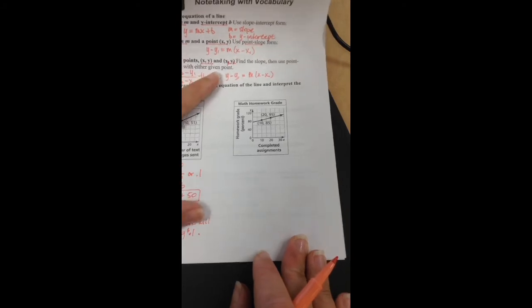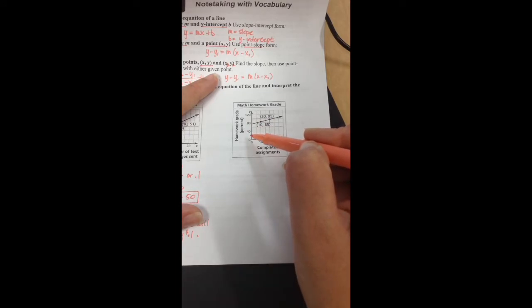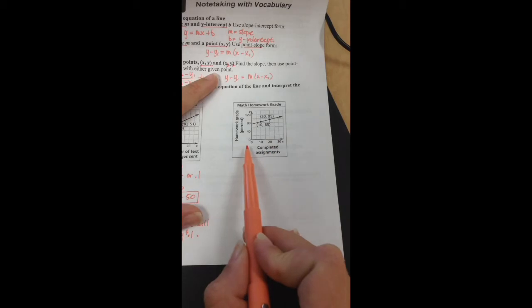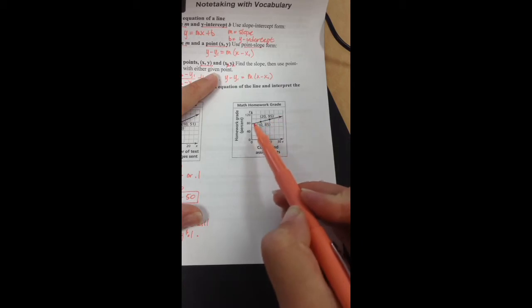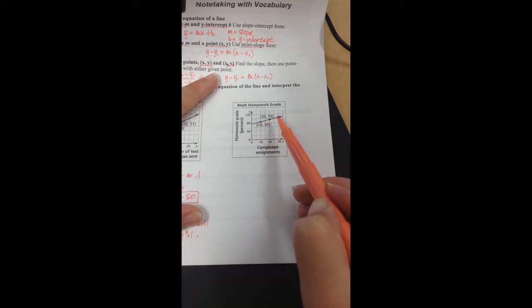Okay, let's take a look at the math homework grade. Here's your homework grade. It's in percentages. It's on the y-axis, which makes sense. If you have 100%, you made 100. The completed assignments are on the x-axis. If you'll notice, the slope of the line here is also positive because the more completed assignments you have, the higher your grade is going to be.